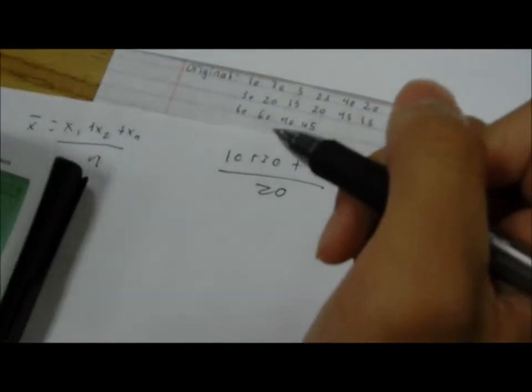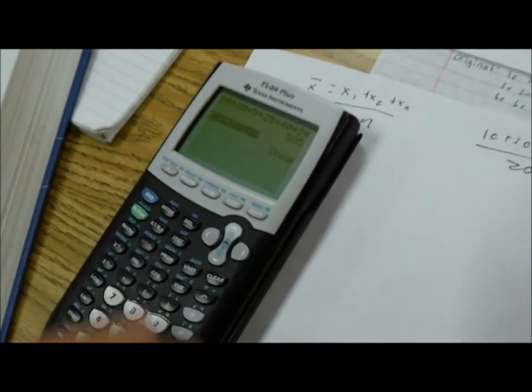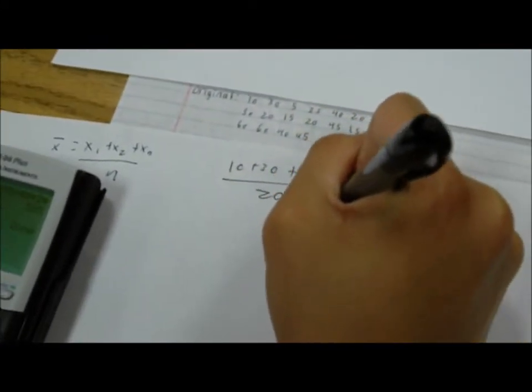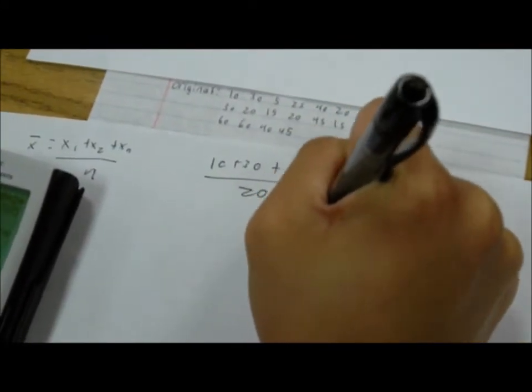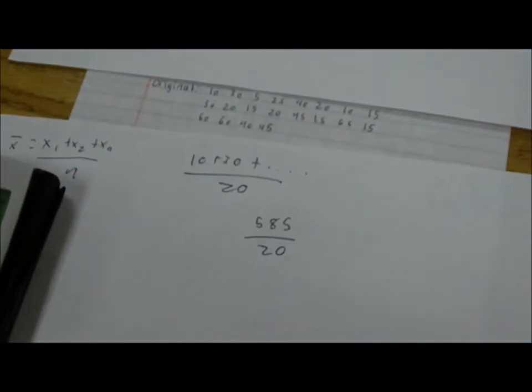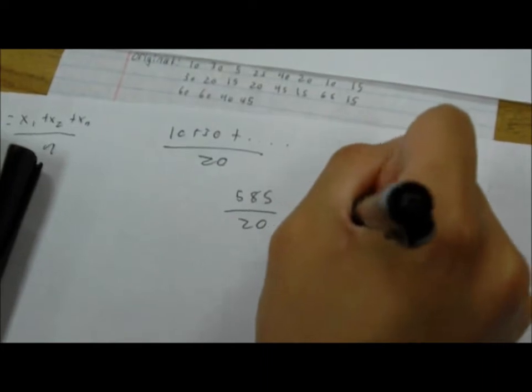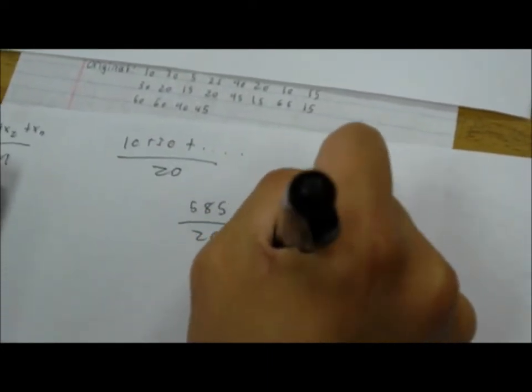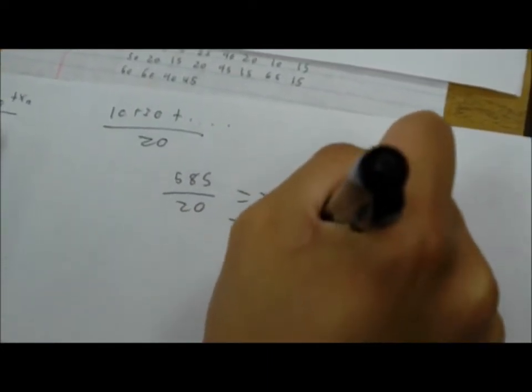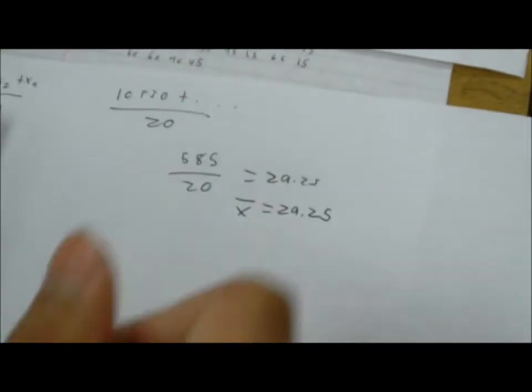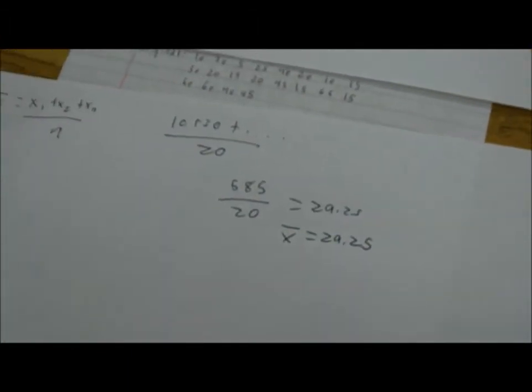Adding all this, you would get 585 over 20, which would equal 29.25. So the mean is 29.25.